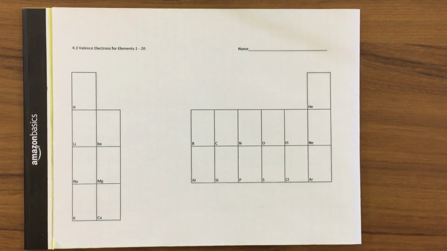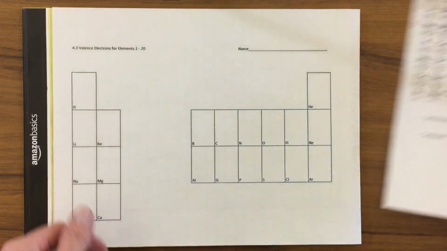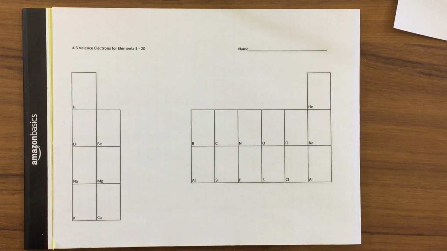This is lab 4.3, and we're going to be taking a look at the valence electrons and how that affects the group number. In the previous lecture, I had mentioned that the valence electrons helps to determine what group it belongs in. So what you'll need for this is also your periodic table. If you can have that out, I'll be referring to that as well.